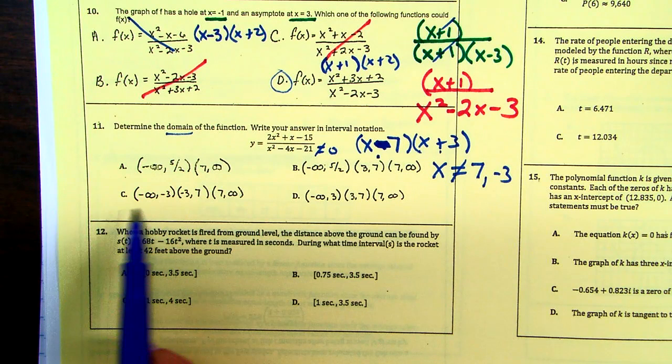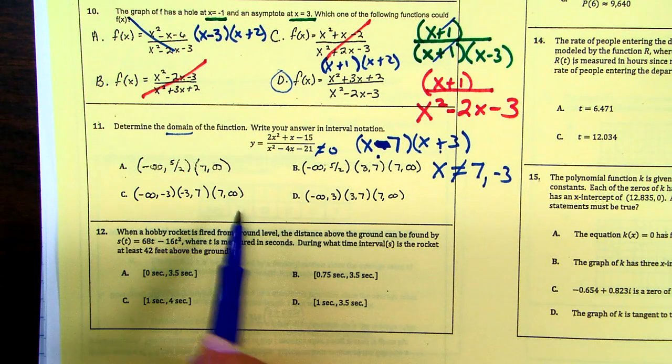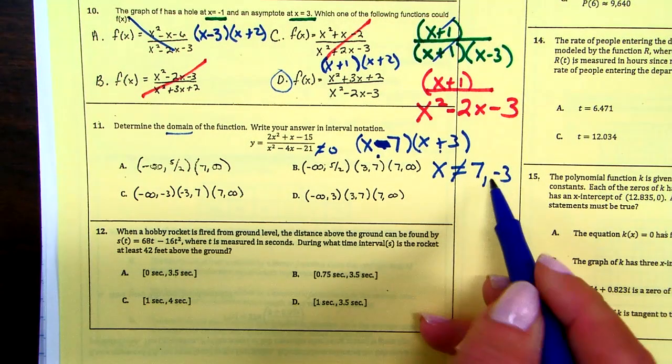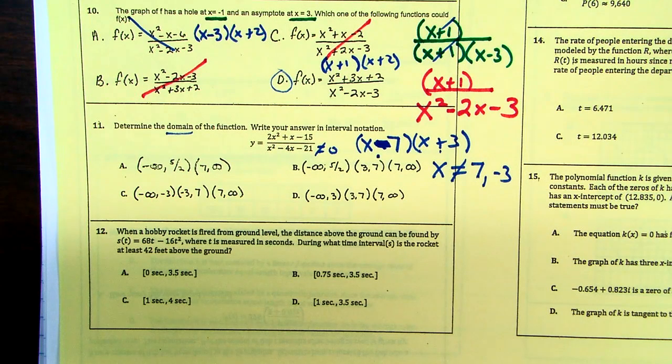It should all be parentheses, right? Because we're not including those. We go right up to -3, skip over it, and then keep going. All right, so no brackets on that. Good? All right, so now, yeah, it's just a factoring problem.